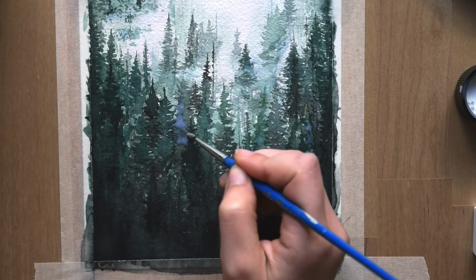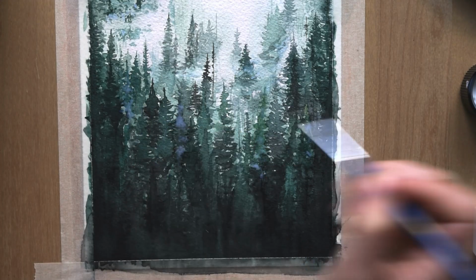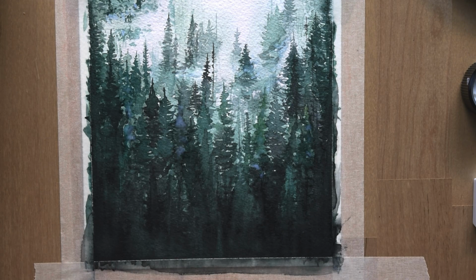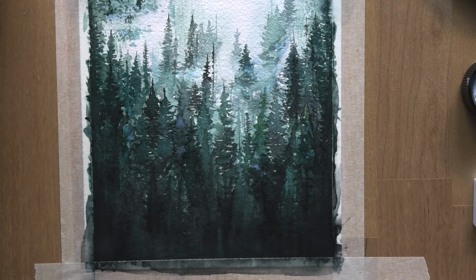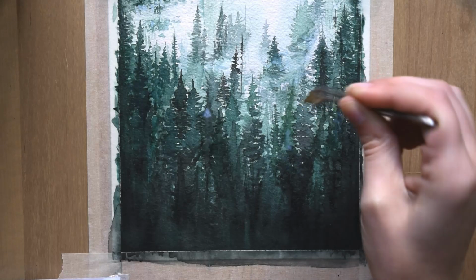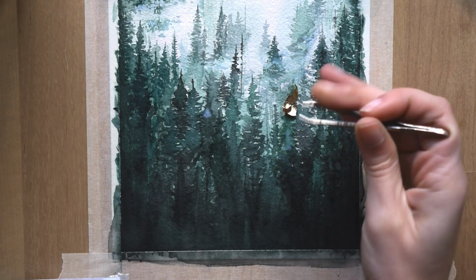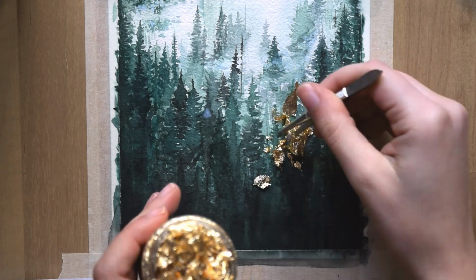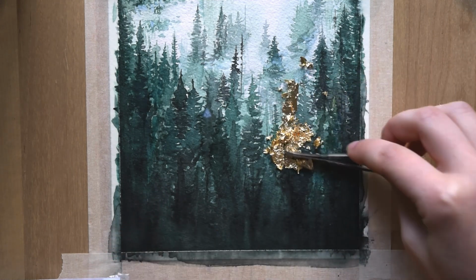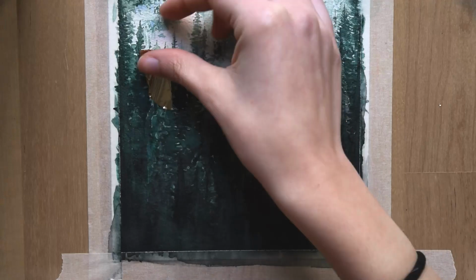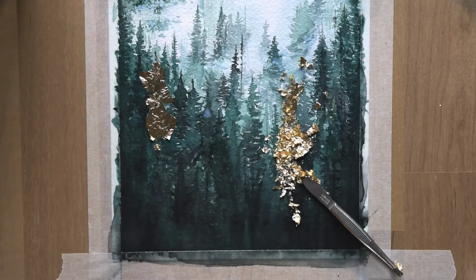I could probably just leave the painting as it is because it's quite finished. But since I always love gold, as you know me by now, I thought I should add some gold leaf and gold ink details. I really felt like it would fit so well with these colors, so now I will add some gold trees with gold leaf.